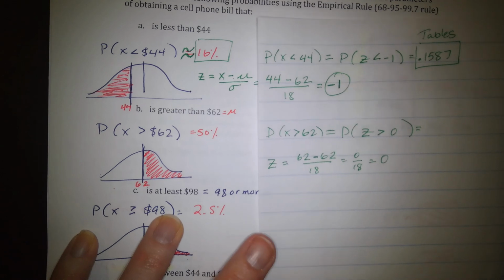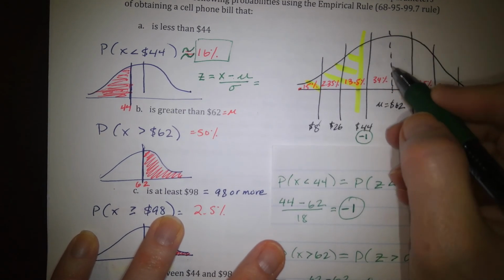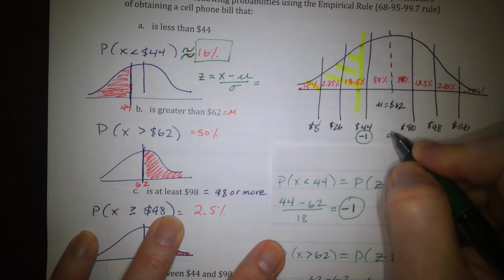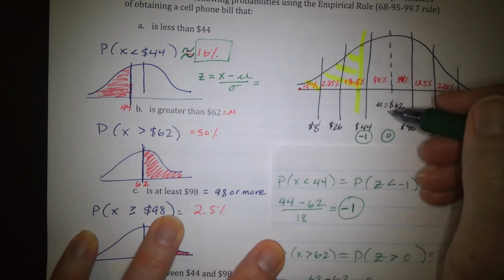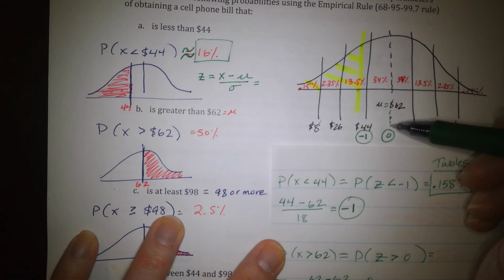So let's go back and look at the curve real quick. So when you're at the mean, it has a z-score of 0. And that makes sense because this is exactly in the middle. In other words, this number right here is 0 distance or 0 deviations away from the mean because it is the mean.